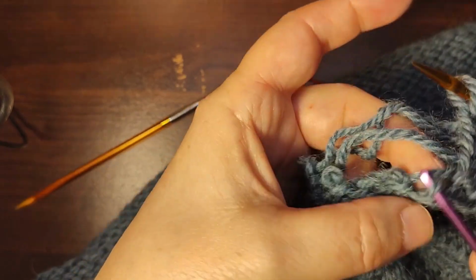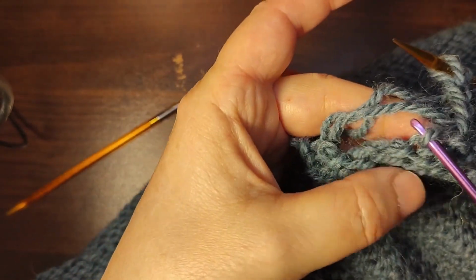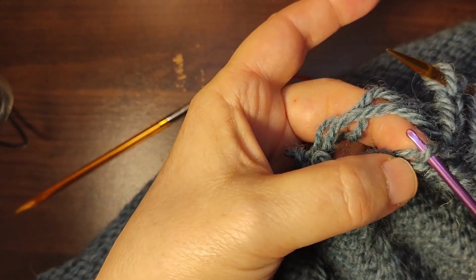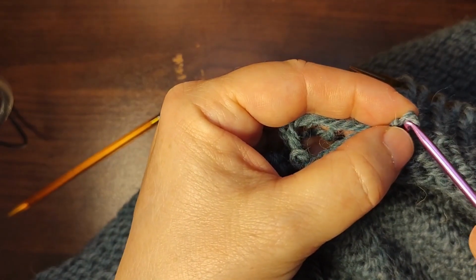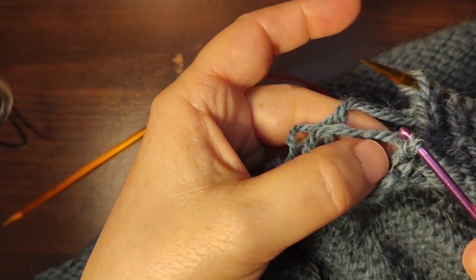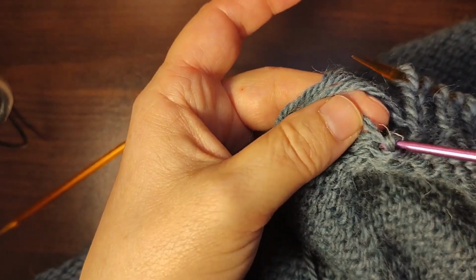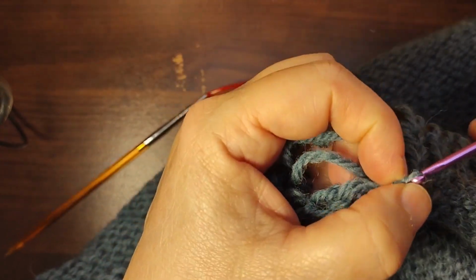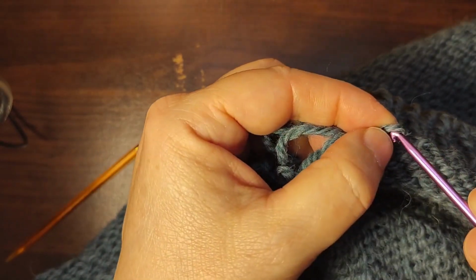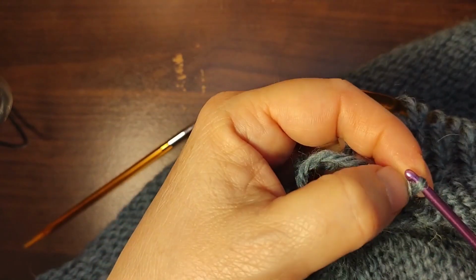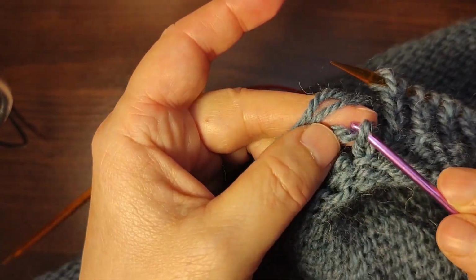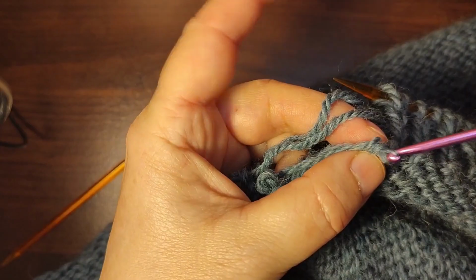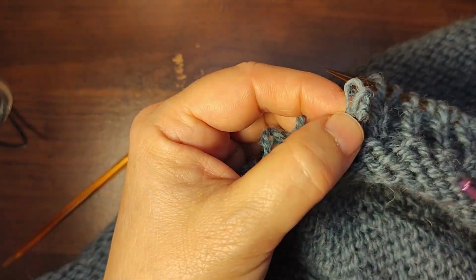So I'm going to insert my hook the way I would do if I worked a knit stitch, and work knit stitches. Always check which strand of yarn you are working with.